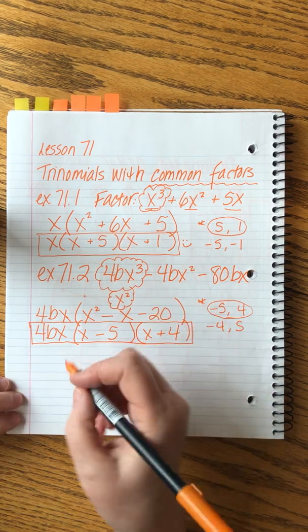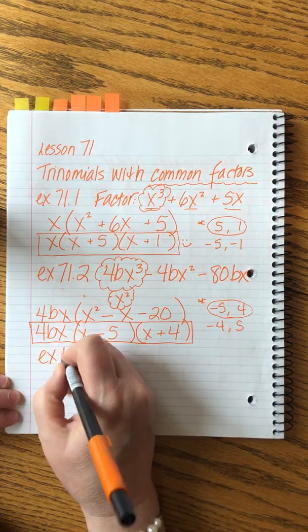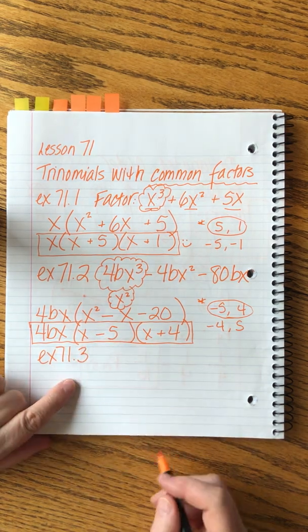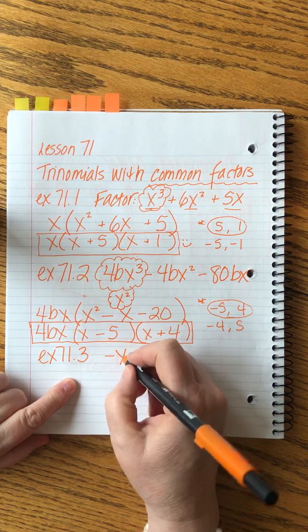All right? 73. No, not 73. 71.3. There's a difference. All right, so this one, again, we're factoring.